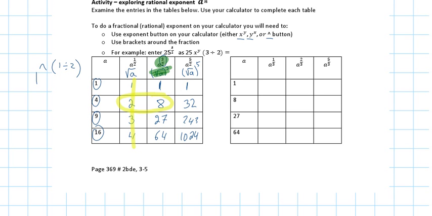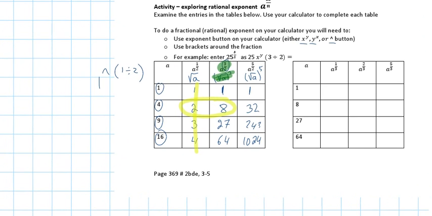That's not a coincidence. It is not. This is something that's going to happen every single time. Now, why is that? Let's look at why. How can I write the square root of a as a fraction power? A to the power of 3 over 2.